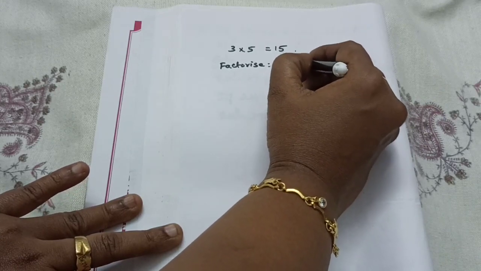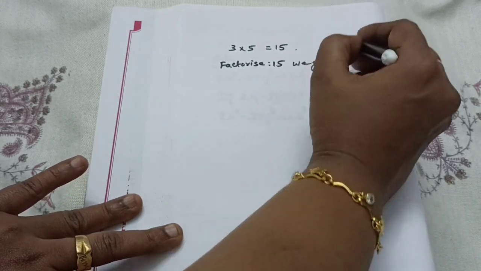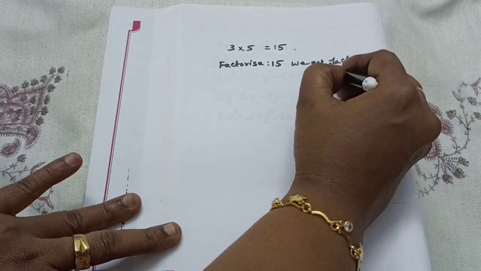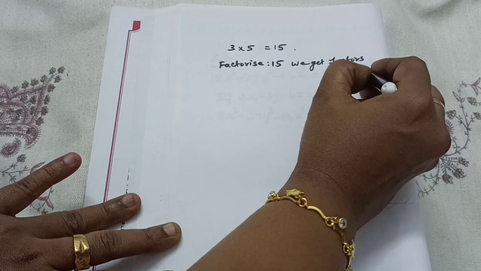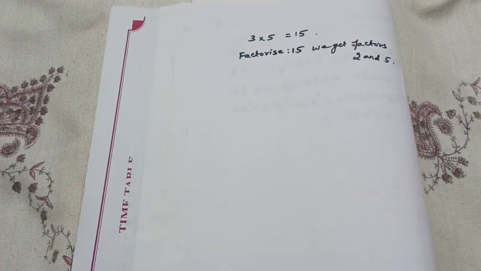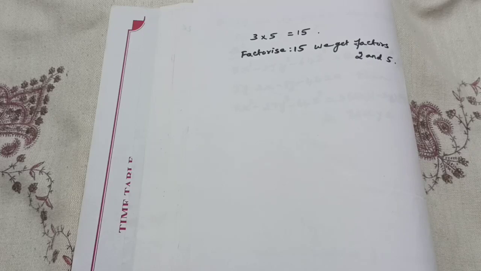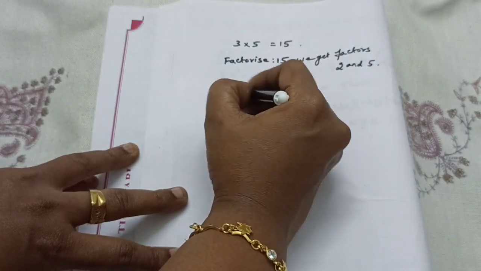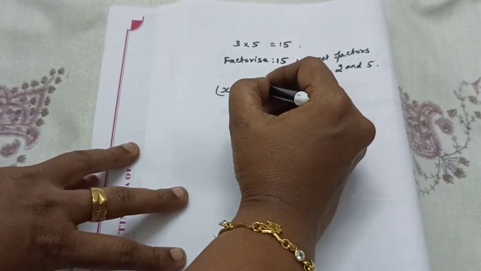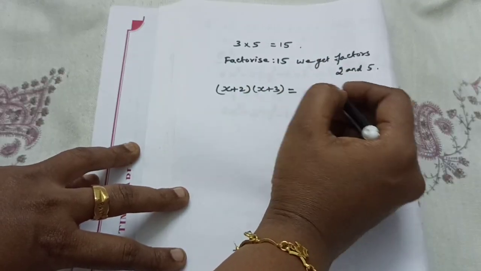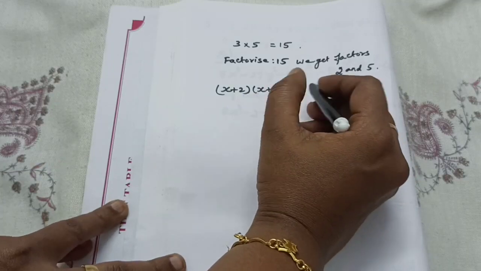We get the factors. What are the factors we will get? 2 and 5. Okay, 2 and 5 are the factors. Then here, suppose we multiply x plus 2 into x plus 3. If you multiply these two, what's the product we will get?